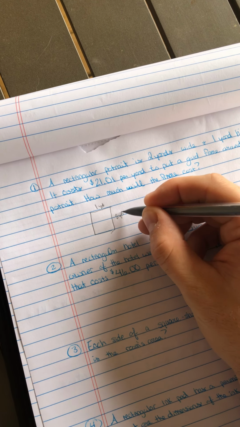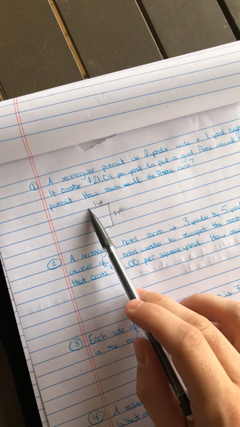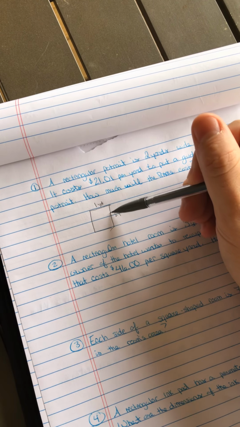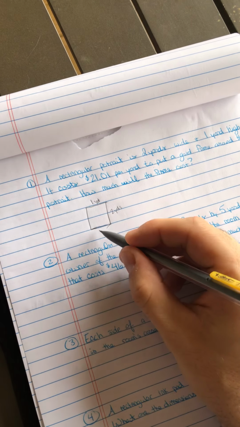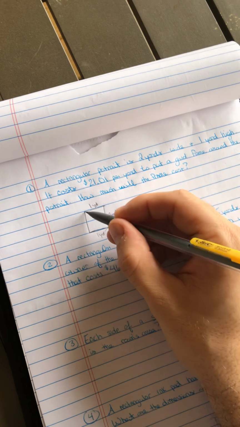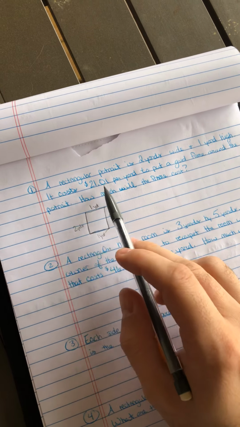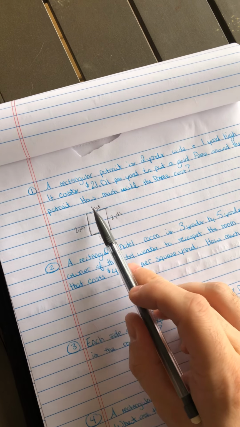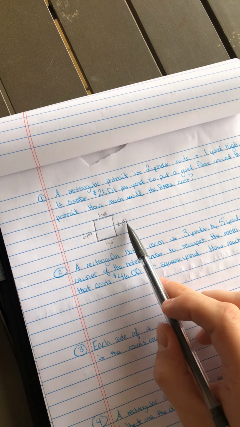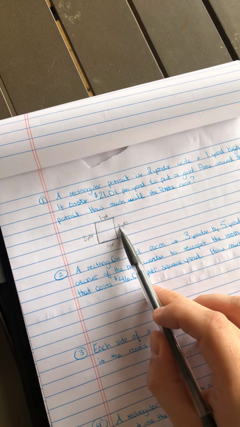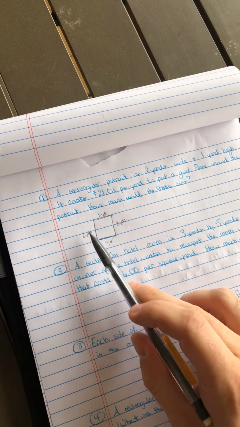So 1 yard and 2 yards. Now it says you're putting it around the whole thing, so it means you're going 1 yard this way, 2 yards that way, 1 yard again, and then lastly 2 yards again. So it costs $21 and a penny per yard. So here's a yard here, so this will cost 21 and a penny, 21 and a penny, and then this will be 2 yards. So this will be 42 and 2 pennies.